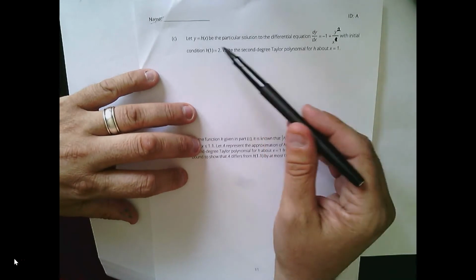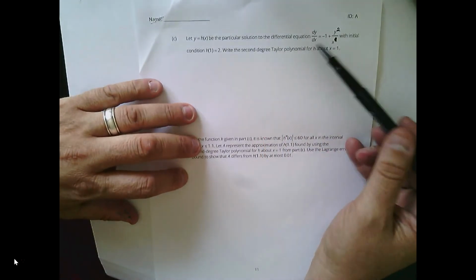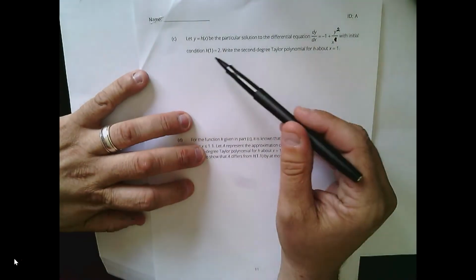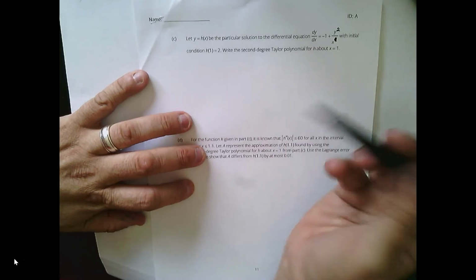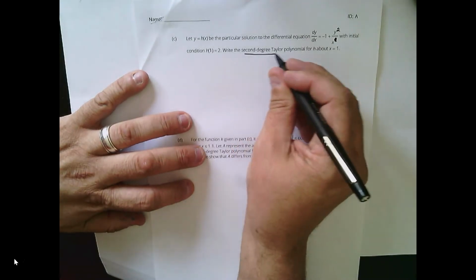Okay, now in part C, let y equal h of x be the particular solution to the differential equation dy dx equals negative 1 plus y squared over x with initial condition h of 1 equals 2. They want me to write the second degree Taylor polynomial for h about x equals 1.